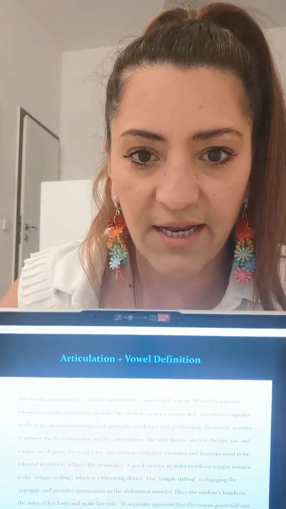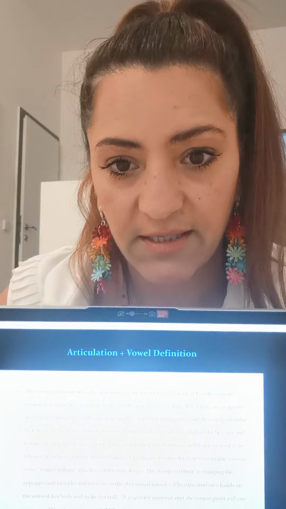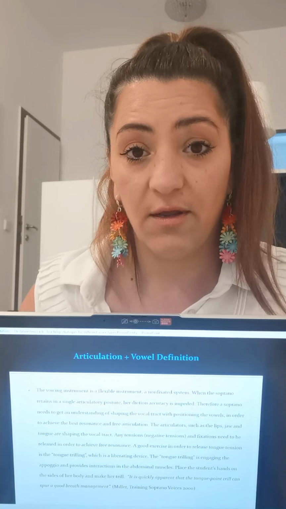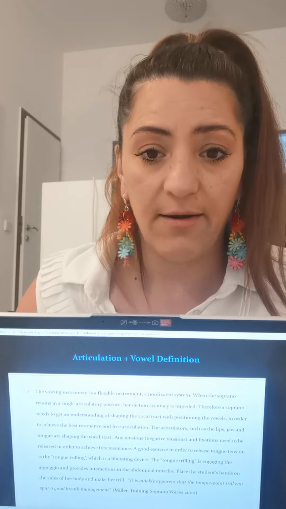Okay. Good, now we come to the second point, to articulation and vowel definition. Vowel means in German, because I have a lot of German singers and vocal teachers on my channel, vowel is Vokale, Vokaldefinition, and articulation is also already clear, yeah? So, and here this chapter talks about the articulation, about the articulators. The articulators are the lip, the tongue, and the jaw. And Richard Miller is actually saying that these articulators, these 3, should not be fixated.